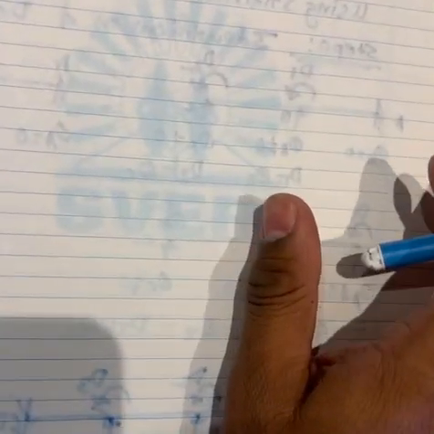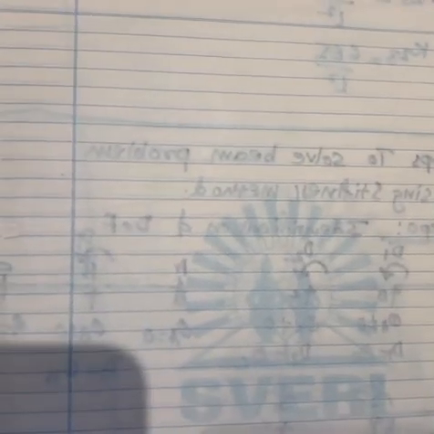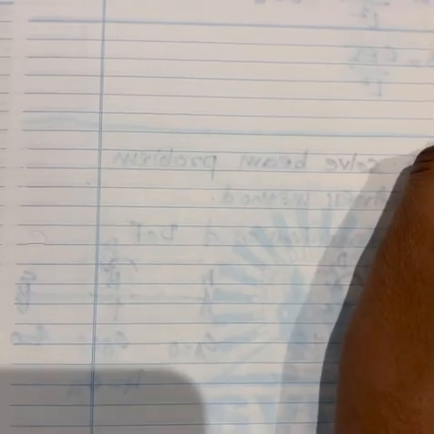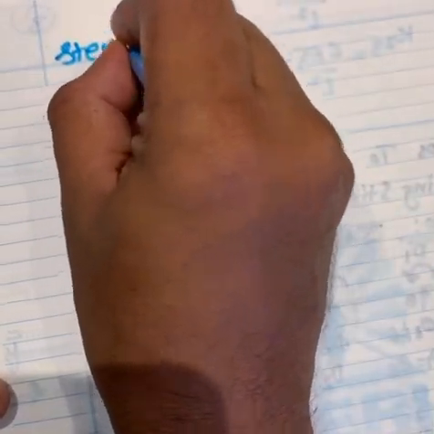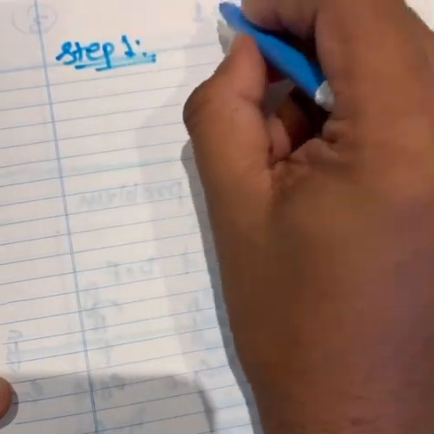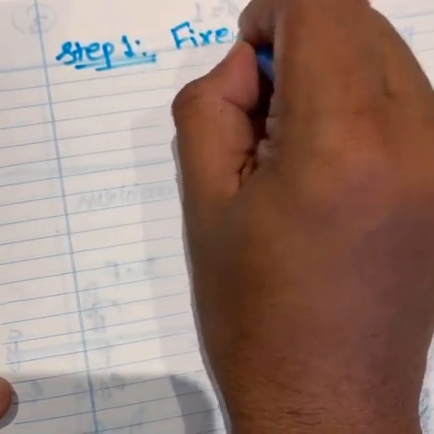So what is step 1? Similar to our moment distribution method, step 1 is again calculating the fixed end moment.